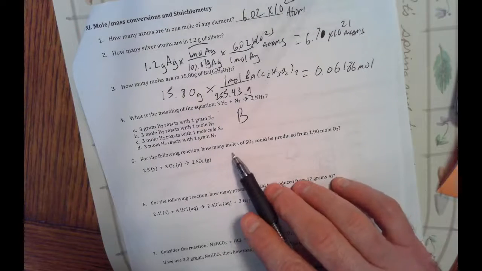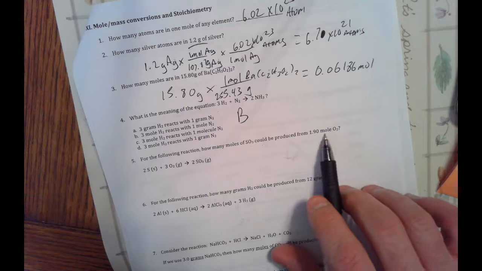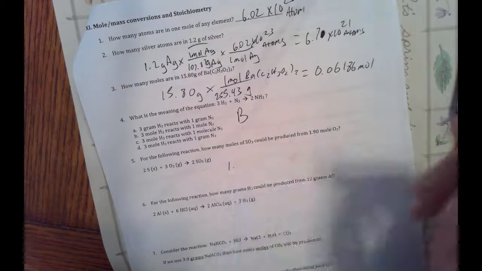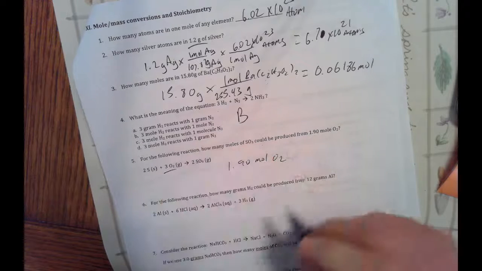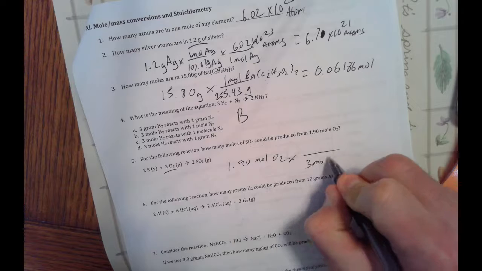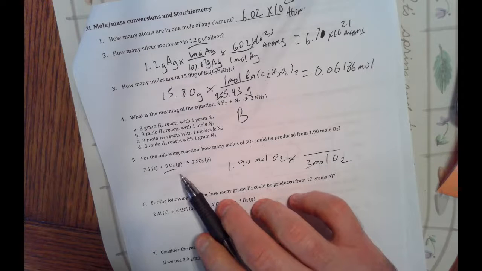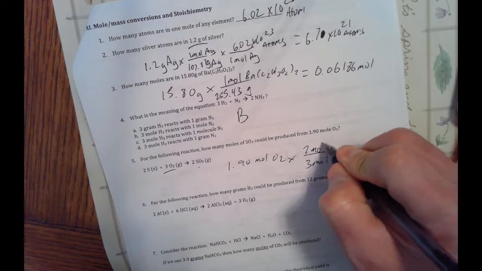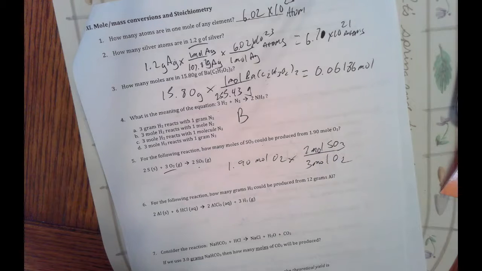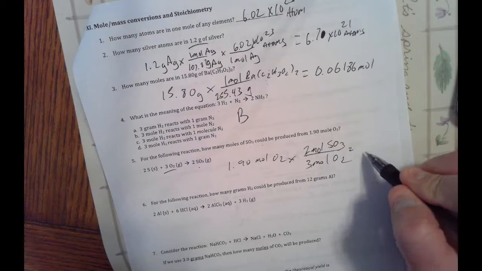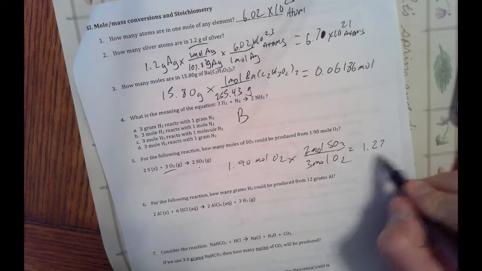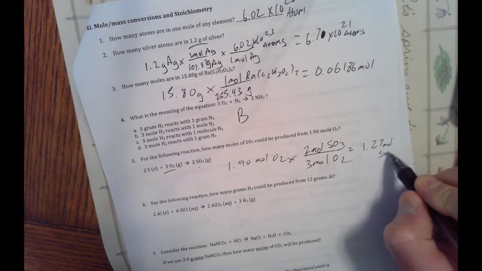For the following reaction, how many moles of SO3 could be produced from 1.90 moles of O2? So we start with what we're given every time, 1.90 moles of O2. We look, every 3 moles of O2 makes 2 moles of SO3. 1.90 times 2 divided by 3. The answer is about 1.2666. 1.27 moles of SO3.